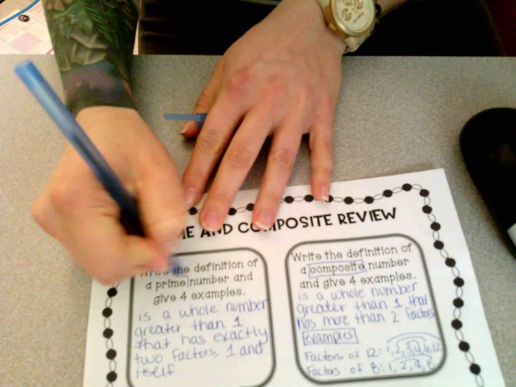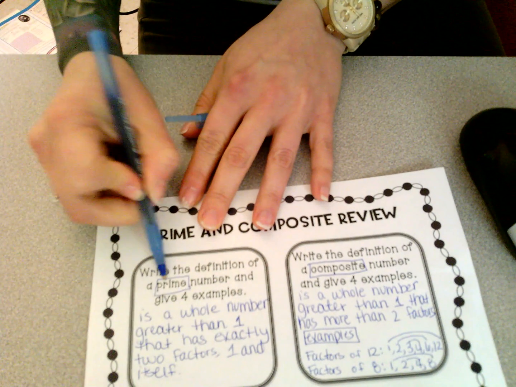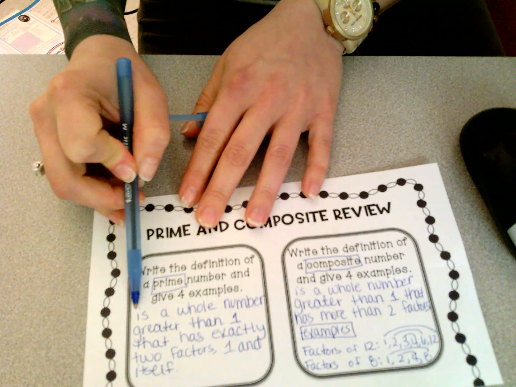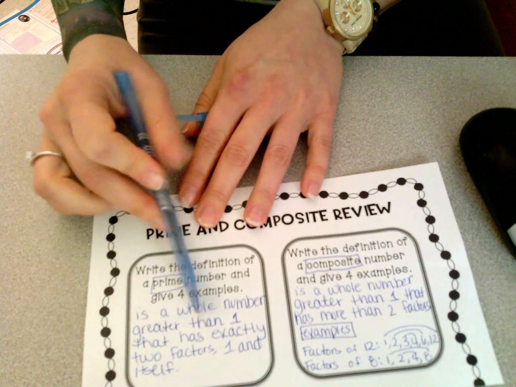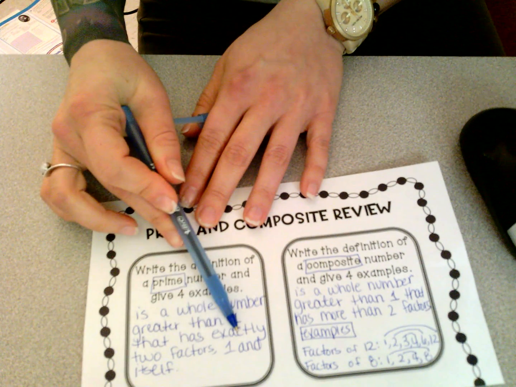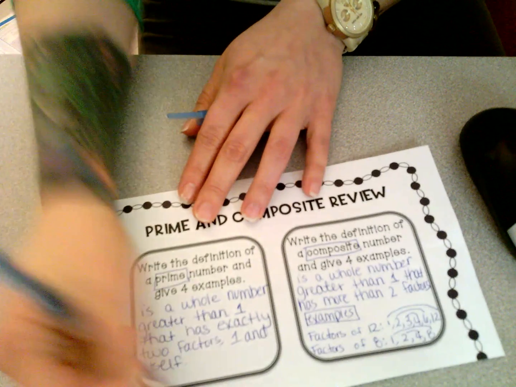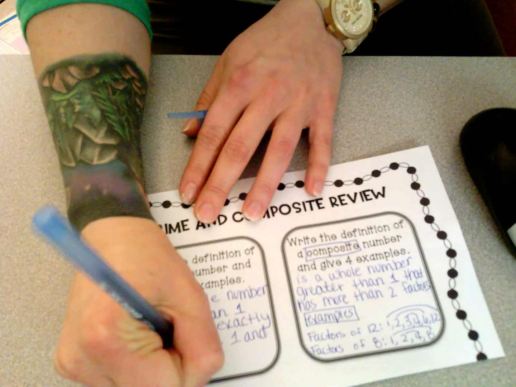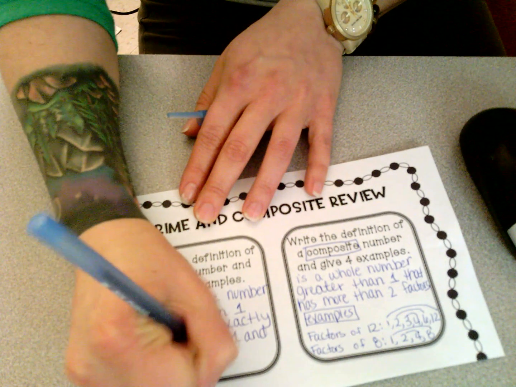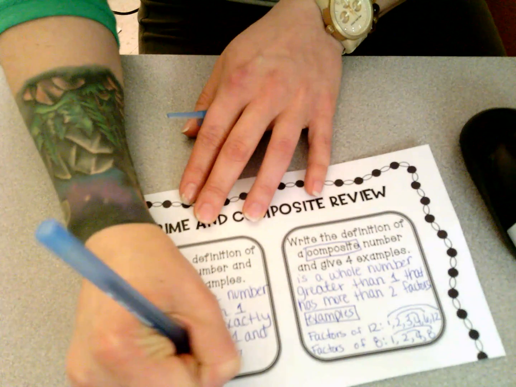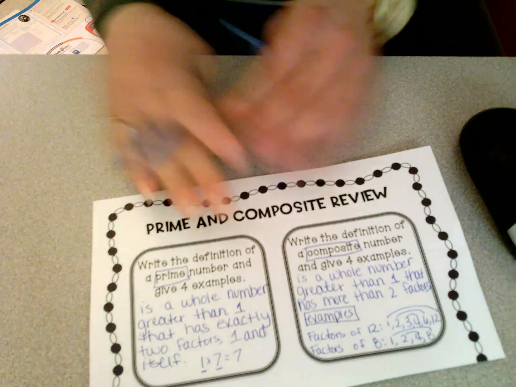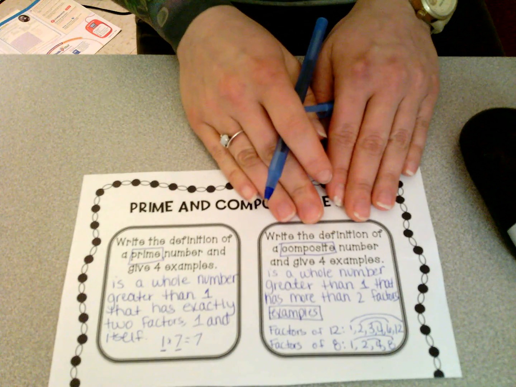On Friday, we boxed in the word prime, and we wrote down our definition for prime numbers, which is a whole number greater than 1 that has exactly 2 factors, 1 and itself. And one of our examples, I'll write it over here because I have some space, was the number 7, because 7 only has 2 factors, 1 and 7. Now, composite, let's move over to this one.